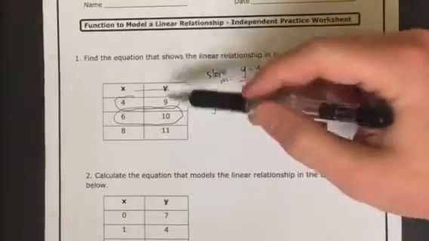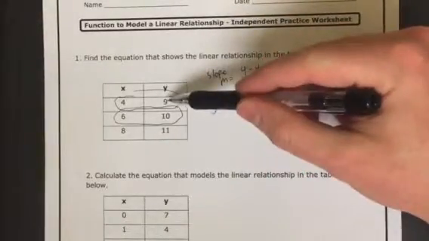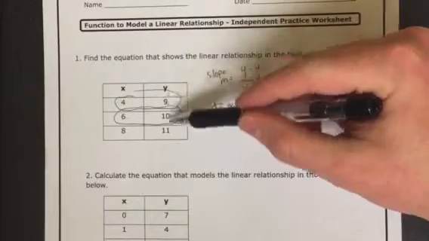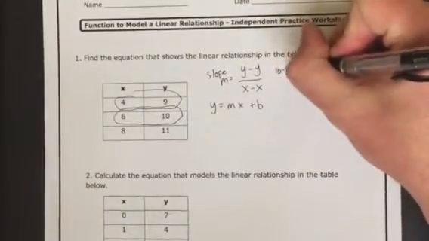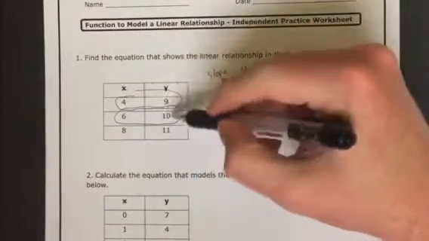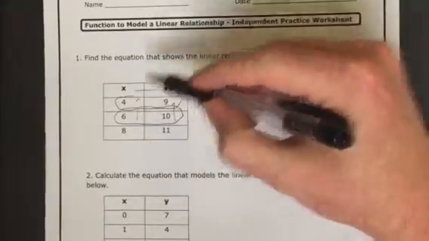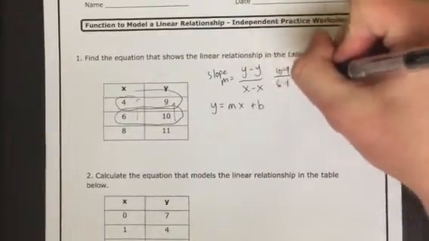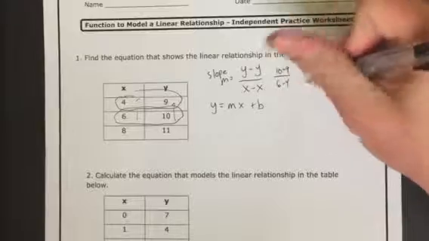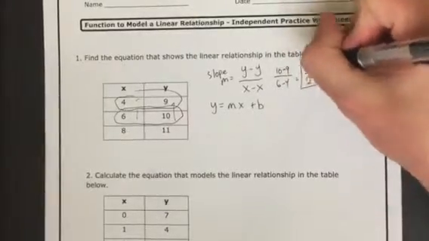It doesn't matter which direction. I always like to put the bigger number first. So I would put 10 minus 9 over, and then I've got to do it the same way. If I went up, I've got to go up. 6 minus 4. So I get 1 over 2. So my slope is 1/2.